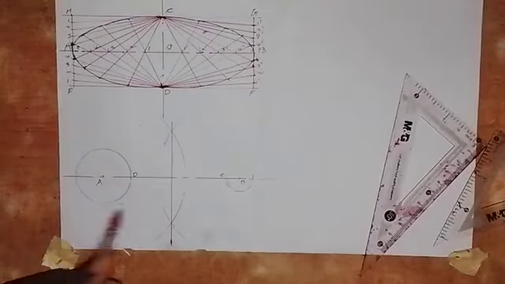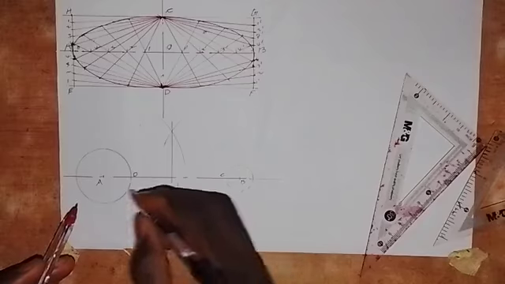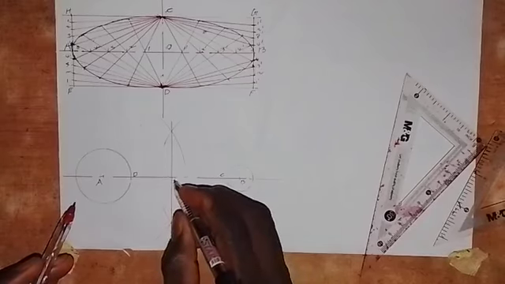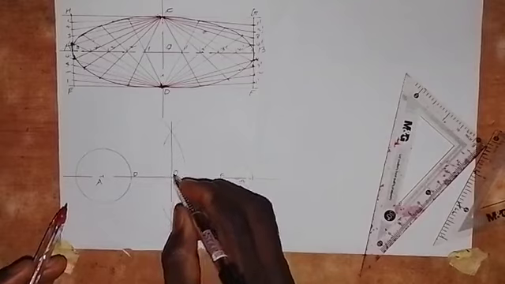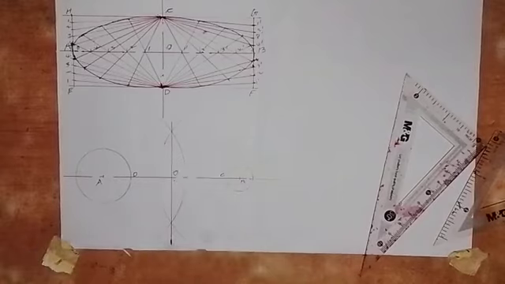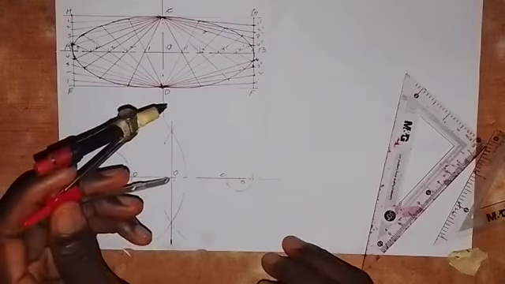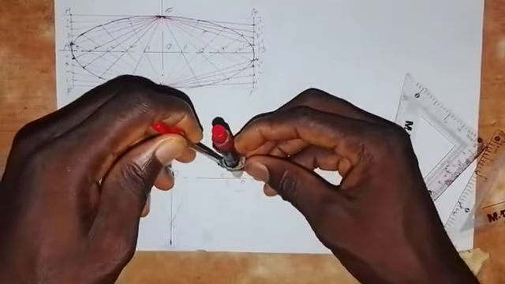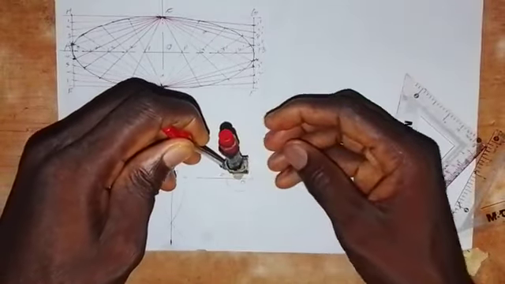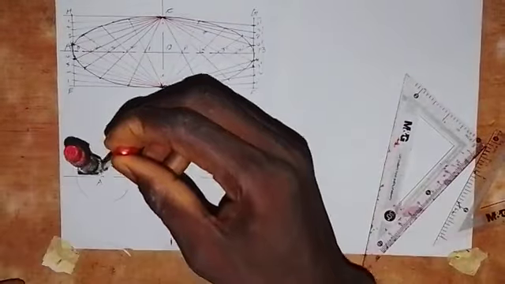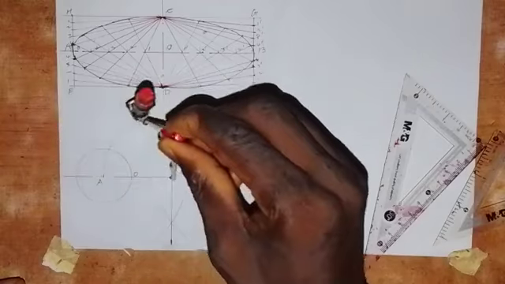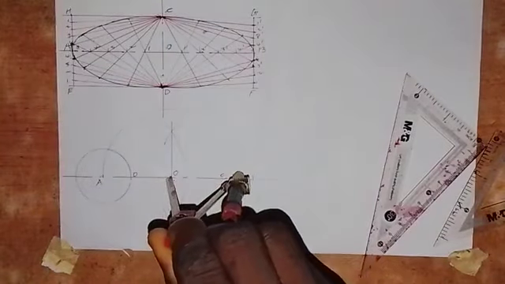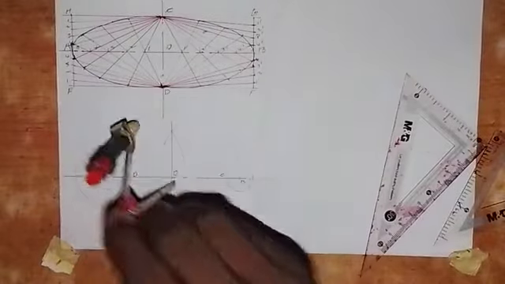Let's say this bisector touches the line AB at this point, and let's call it point O. So this is point O here. The next thing I'm going to do is put the compass pin here at point O, and extend the pen point to center B or center A, either of the two. Then I will draw a semicircle like this. So I have this semicircle.